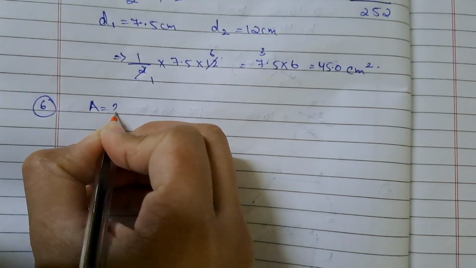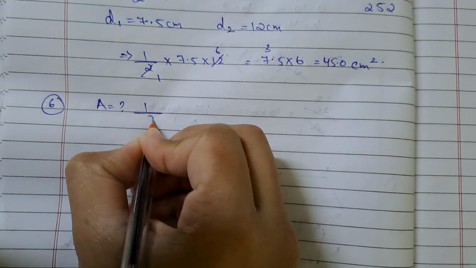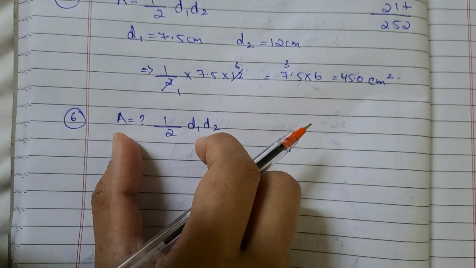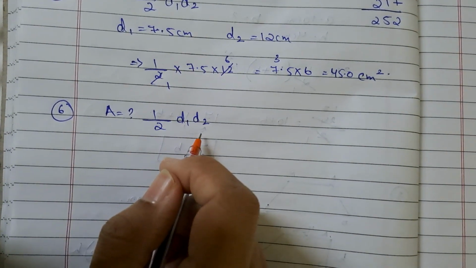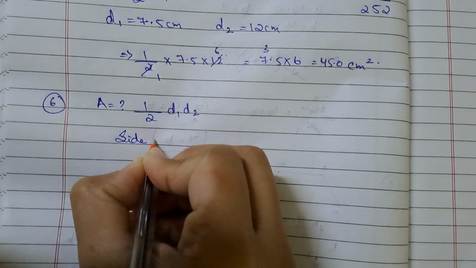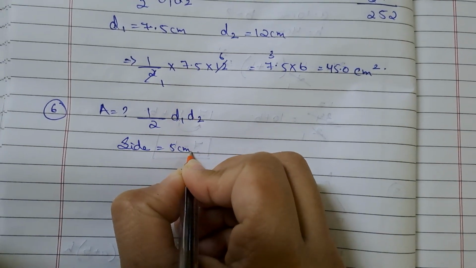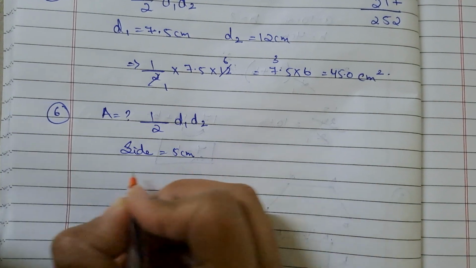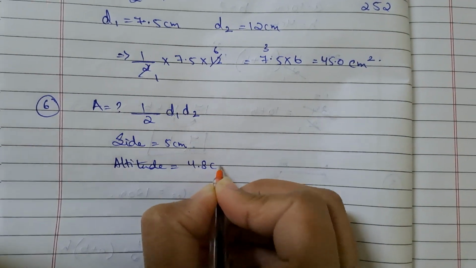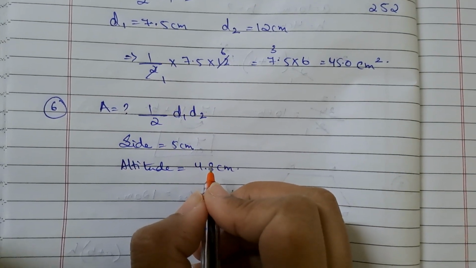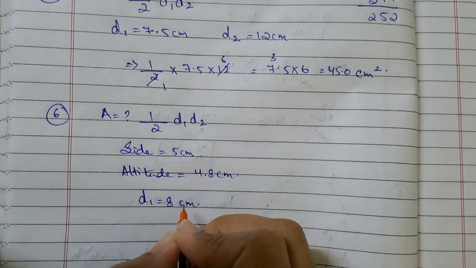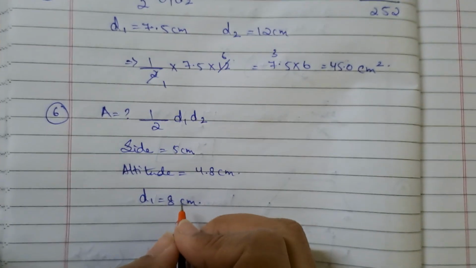Okay, fine. Area of the rhombus needs to be known, and I know the formula for it is half d1 times d2. But here, from the first statement, when I write find the area of the rhombus, it is further continuing as whose side is given to me as 5 centimeters and whose altitude is equal to 4.8 centimeters. If one of its diagonals, d1, is given to me as 8 centimeters, then it says find the length of the other diagonal.